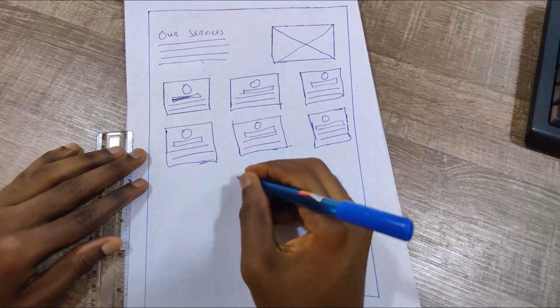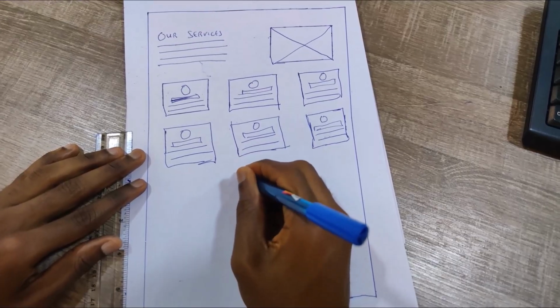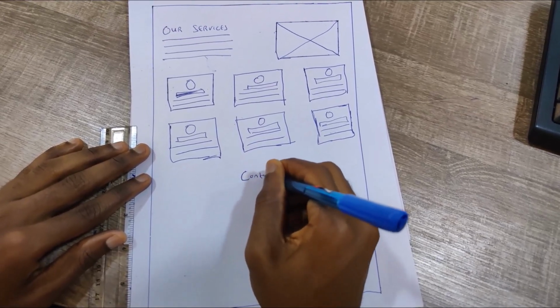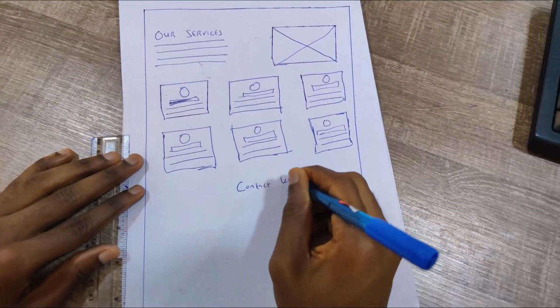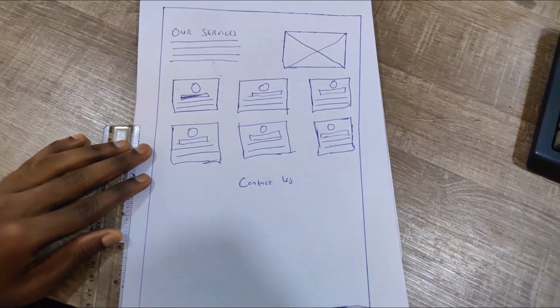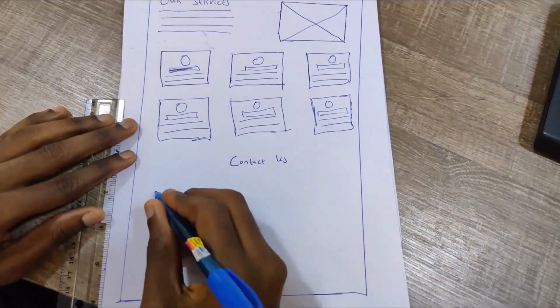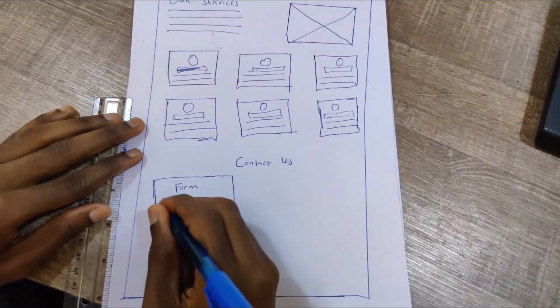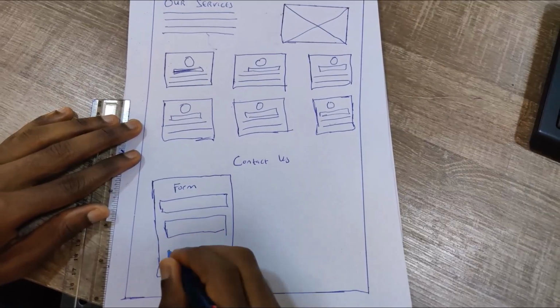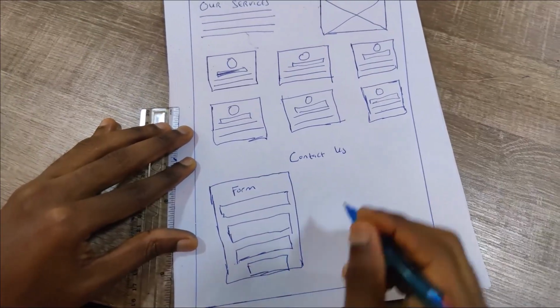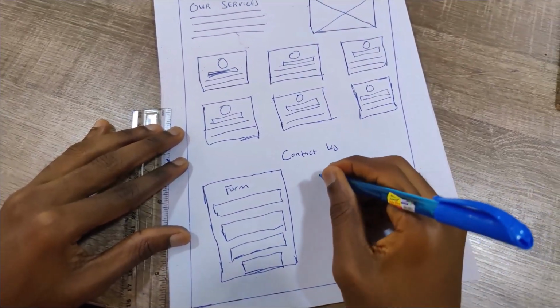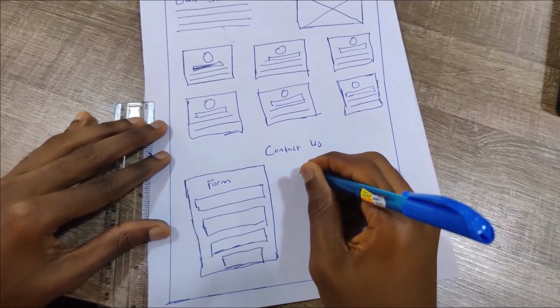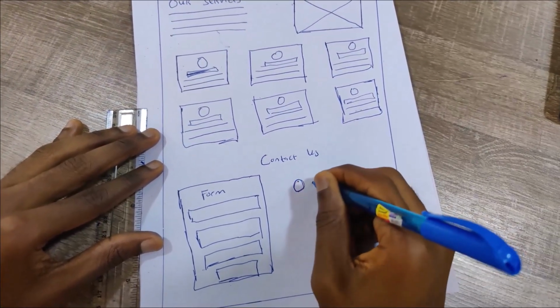And there will be a contact us page, which is this. I'll just write contact us, that's another session, and the contact us page would have something as simple as a form. There could be a form around that, and that will be a form. So I just drew a form representation. Then the other thing will be like an icon, then a text, then an icon, a text, then we're going to have the footer design.